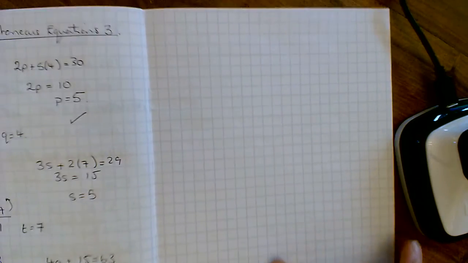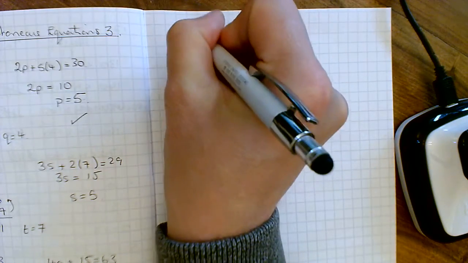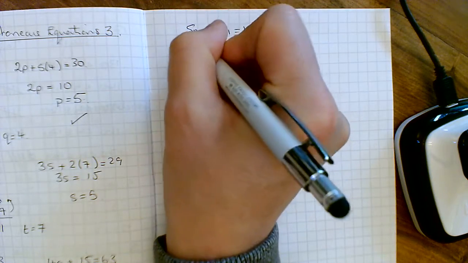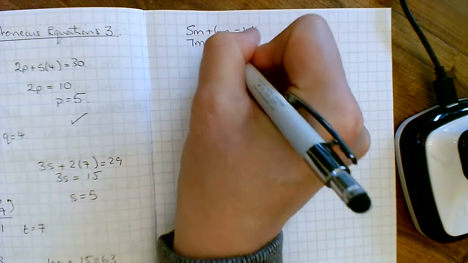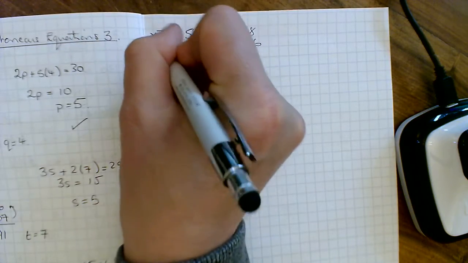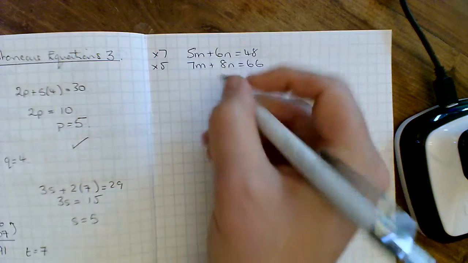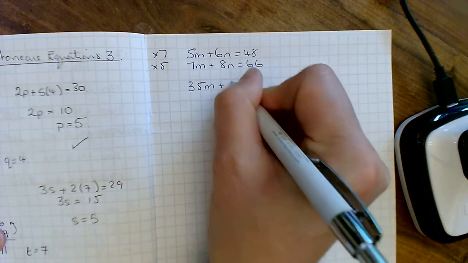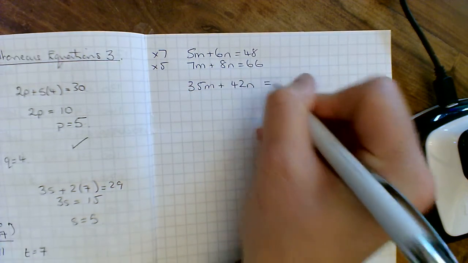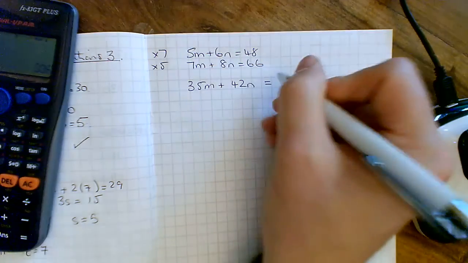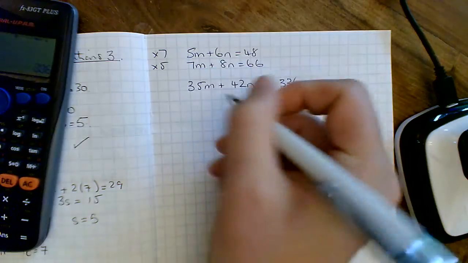Next question, we've got 5m plus 6n equals 48, and 7m plus 8n equals 66. So I'm going to times this lot by 7 and this lot by 5, to get 35 and 35 there. 7 5s are 35m, 6 7s are 42n, equals 48 times 7, which equals 336. Normally the numbers aren't that big.